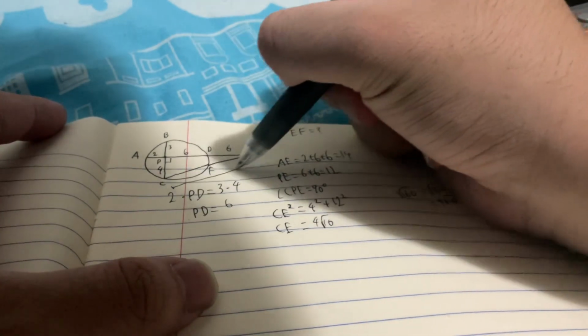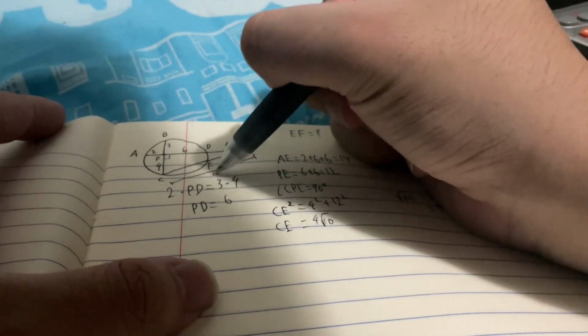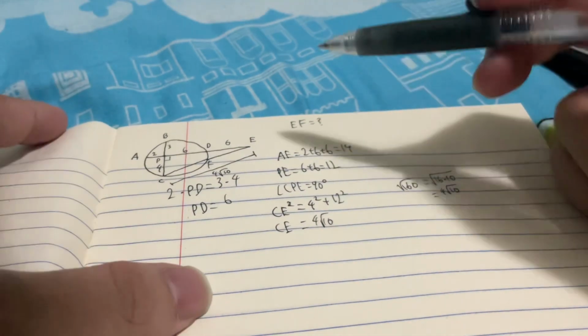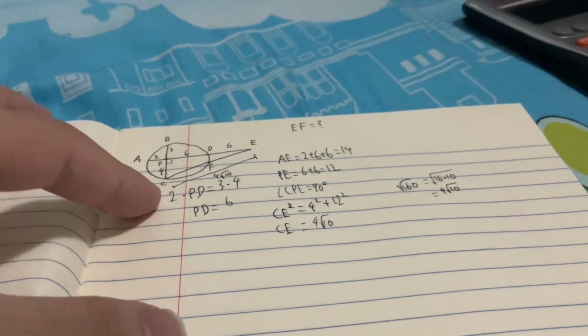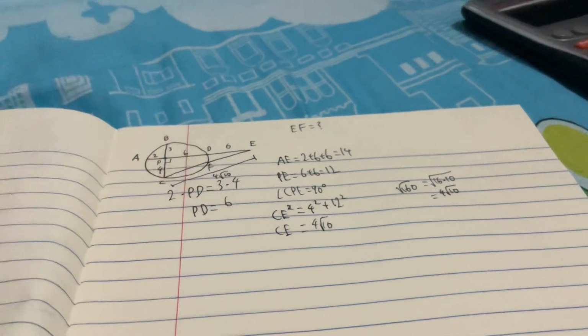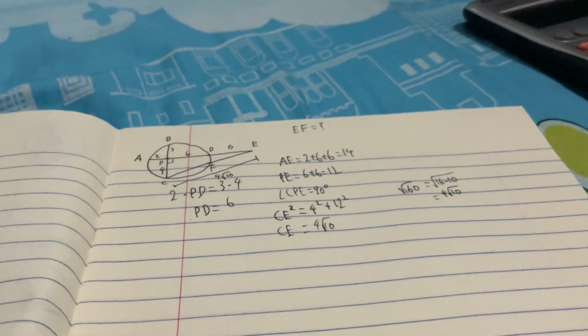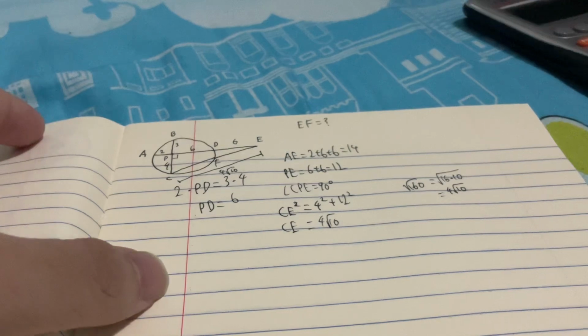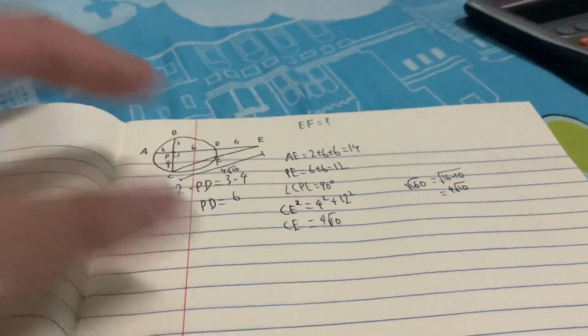Let me just label it here. We know that angle CPE is 90 degrees, so we can use our Pythagorean theorem to find our CE here. So that's no problem. Here, we are going to find the value of EF.